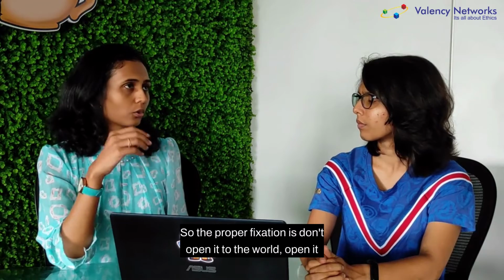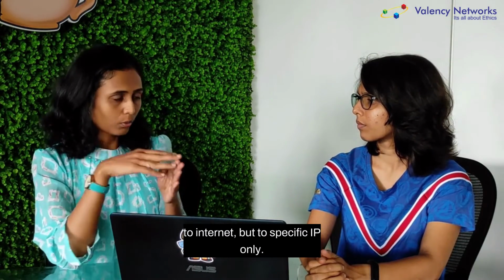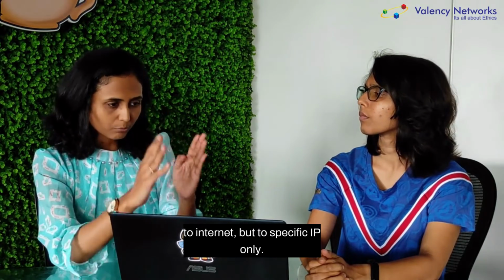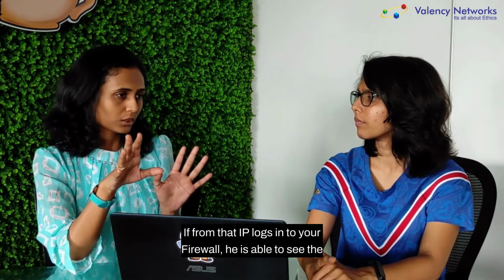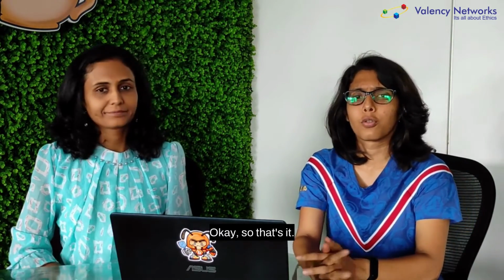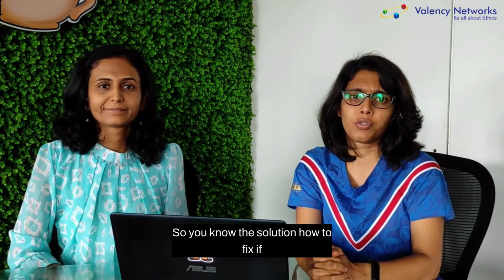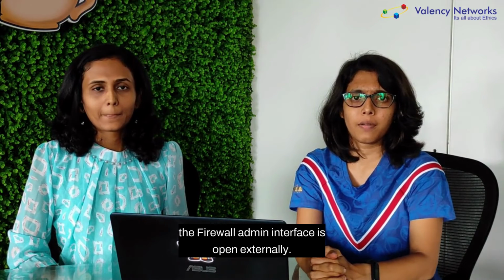So the proper fix is: don't open it to the world, open it to the internet but to specific IPs only. If that IP logs in to your firewall, he is able to see the web console, otherwise no one else is going to see it. Okay, so that's it. So you know the solution for how to fix it when the firewall admin interface is open externally. Thank you.